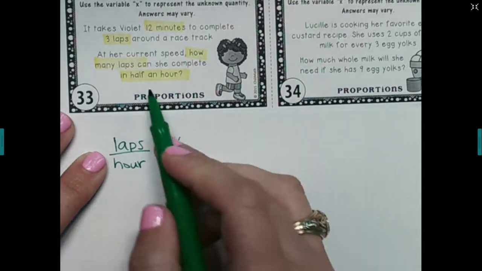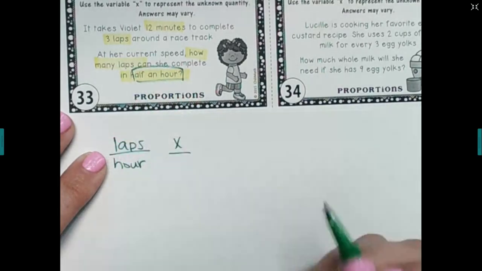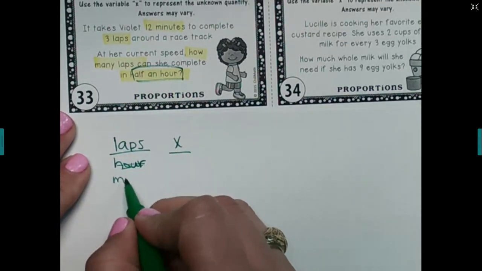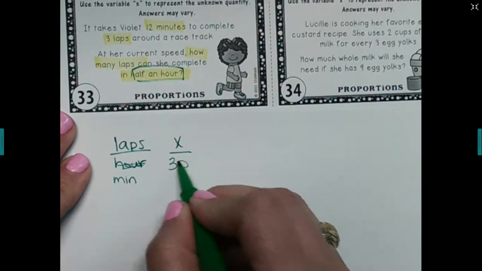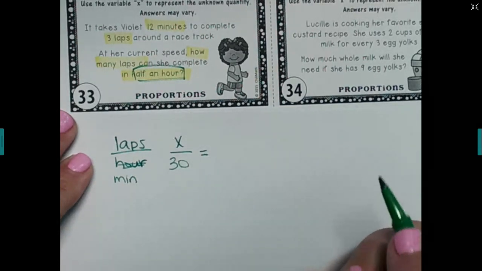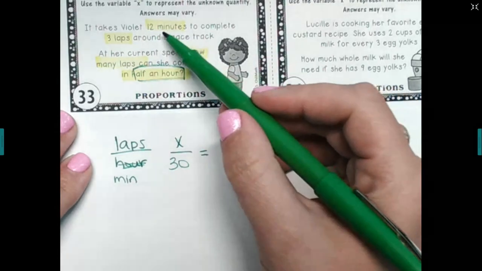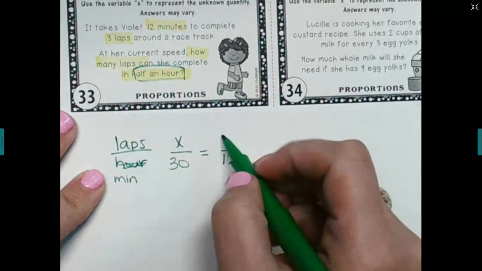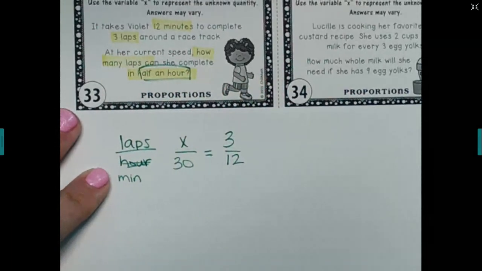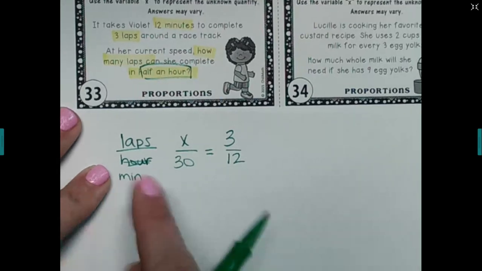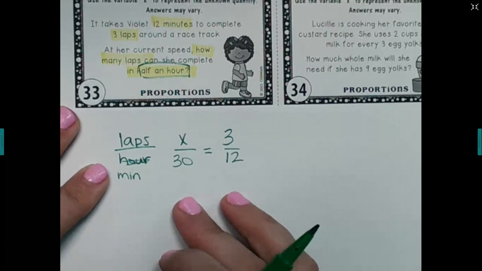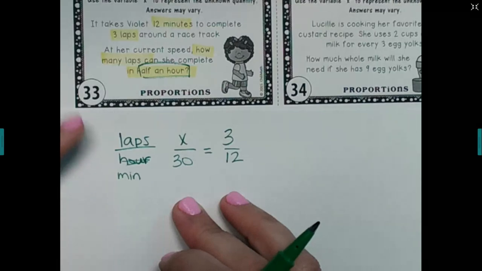Half an hour. I have to remember that half an hour is 30 minutes. So maybe I'm going to change this to minutes. So 30 minutes. And then I go back and I read what it tells me. It tells me there are 12 minutes to do 3 laps. Very, very important to read the question. These labels are the most important thing. It doesn't matter if you can solve a proportion, because if you write it wrong, it doesn't do you any good if you don't know how to write it.